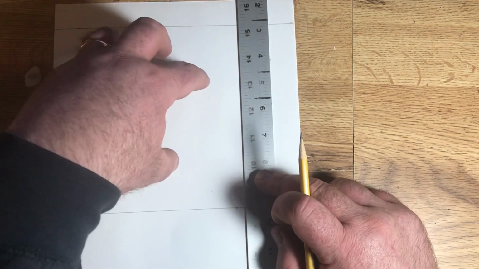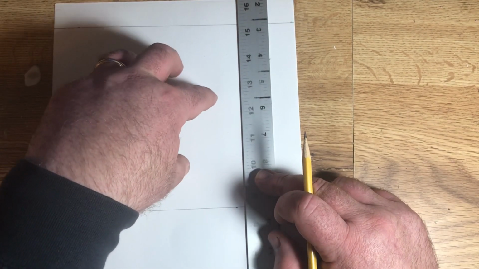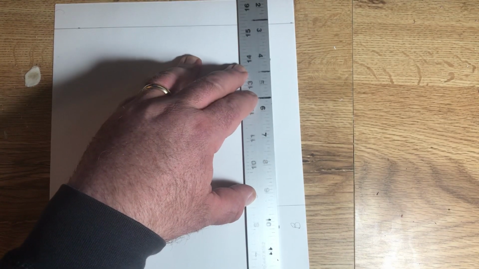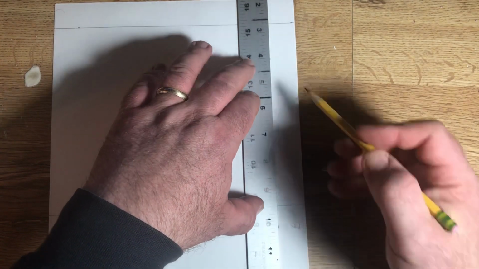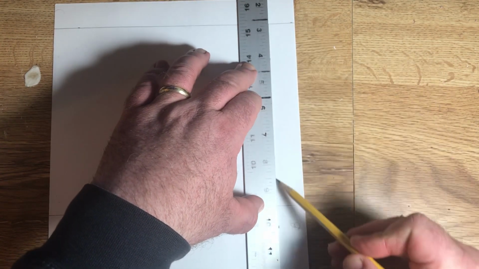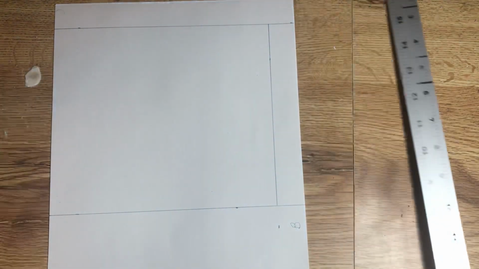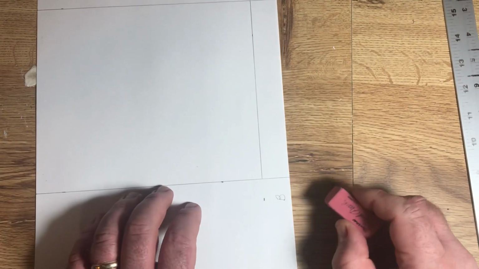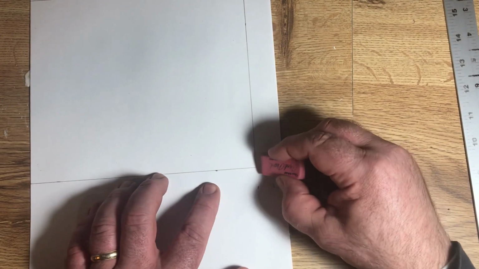I'm going to stay within the confines of this box that we've just created. So all I'm going to do is draw a bottom edge here, 1 inch up from the letter B side. Boom, there we go.